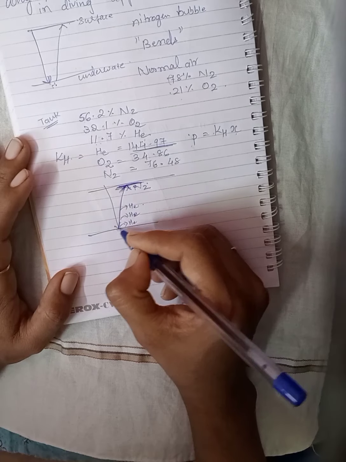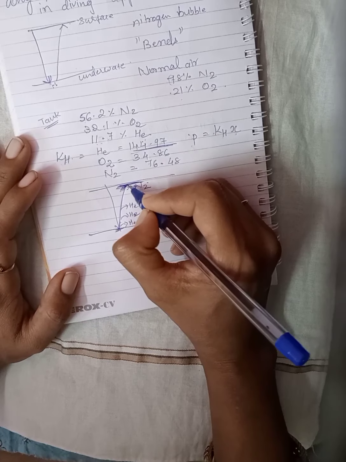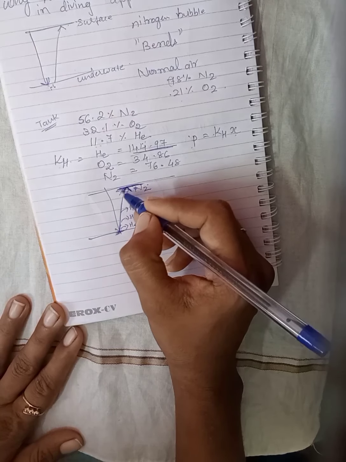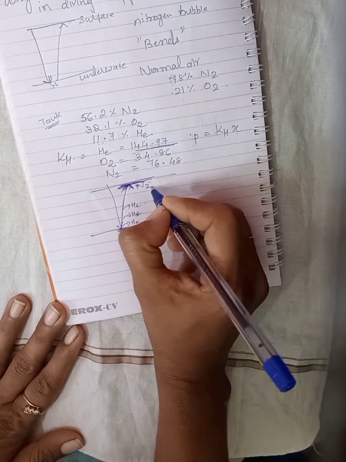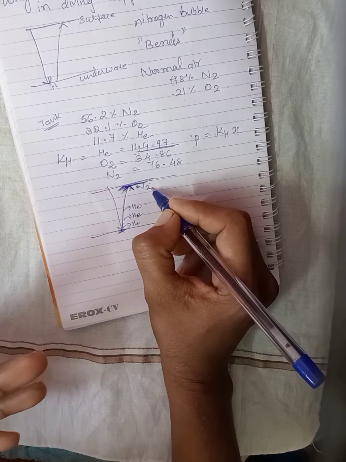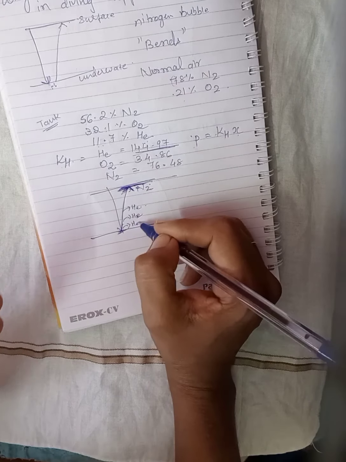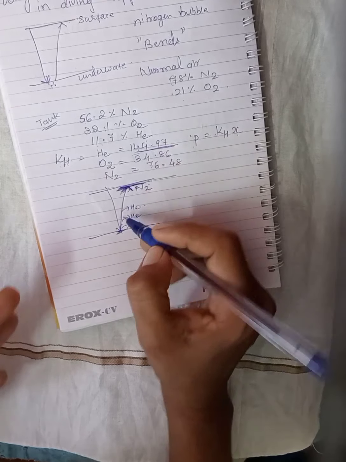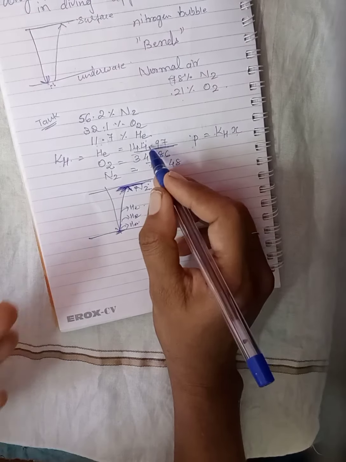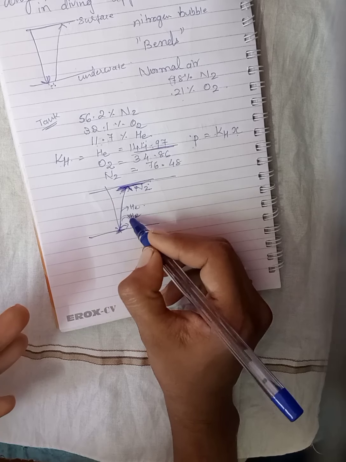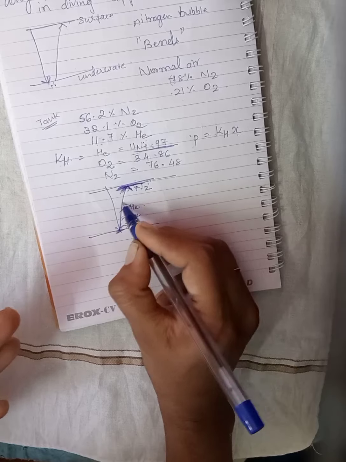Nitrogen will not be released at the starting point, but only as the pressure decreases. If the pressure drops suddenly at the surface, nitrogen gas will be released. To decrease that pressure, we add helium gas, which has low solubility in the blood, and at the starting point only the helium gas starts to release.